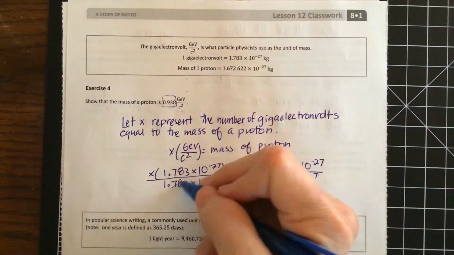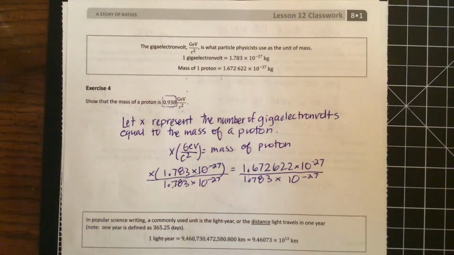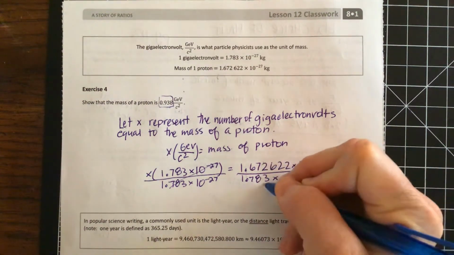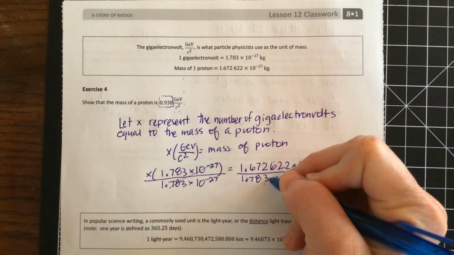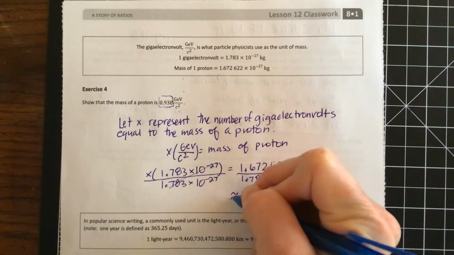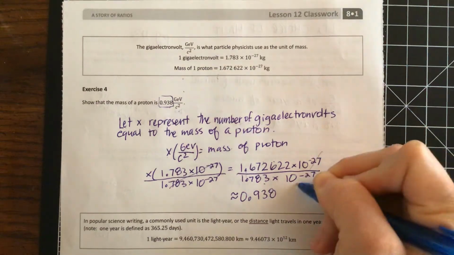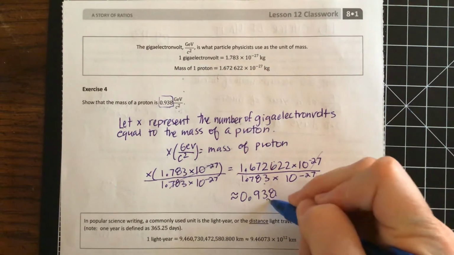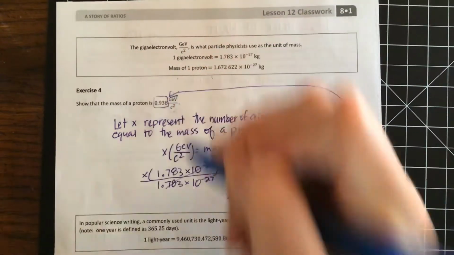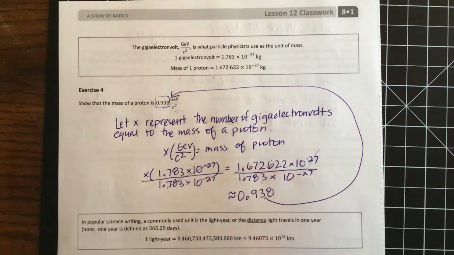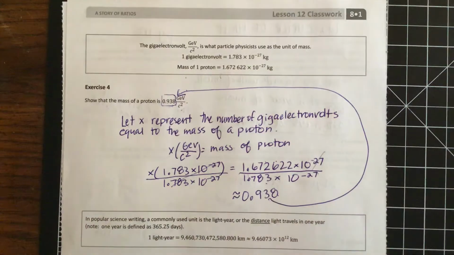Okay, and this would cancel out over there. And over here, by dividing these two, you are going to get approximately 0.938, and then this will cancel out. That's showing that it is equal, and that's how you show it.